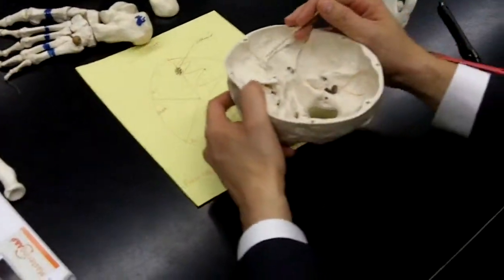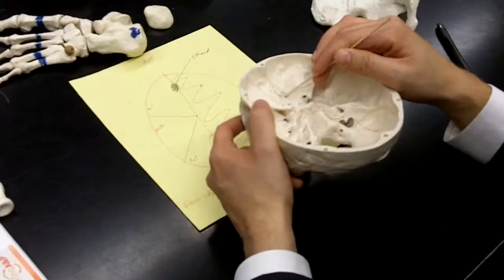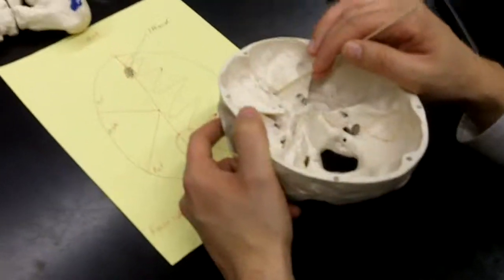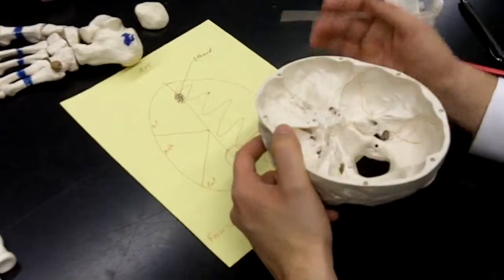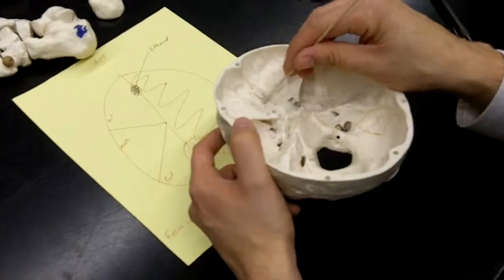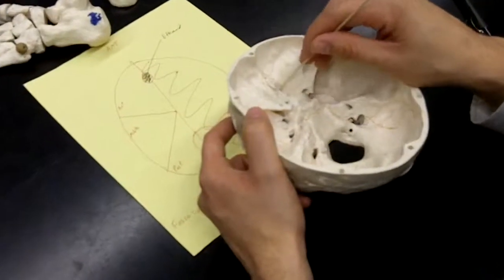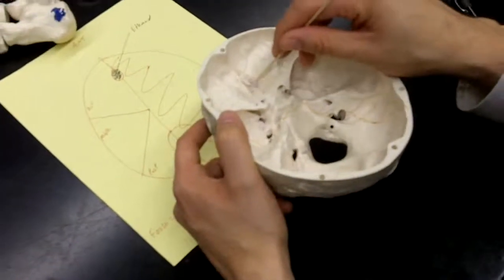So what is this elevation called? Crista galli. Very good. Now, there's a depression on either side of the crista galli. Now, where does a baby sleep? What's the depression that a baby sleeps in? A crib. Excellent. So this depression on either side of the crista galli is called the cribriform plate. So the crista galli sleeps in the cribriform plate.